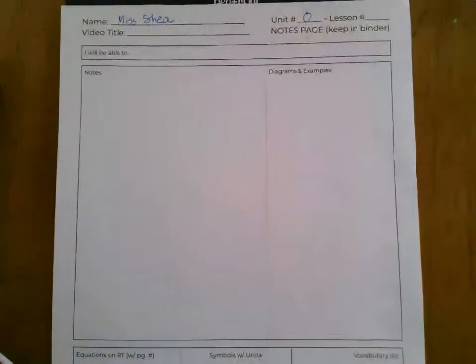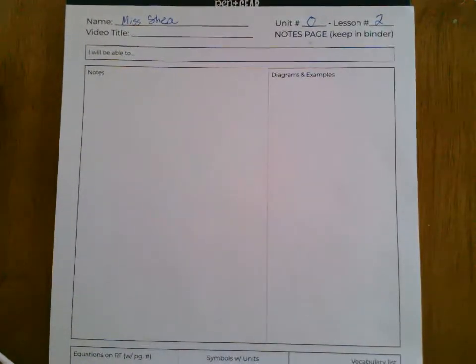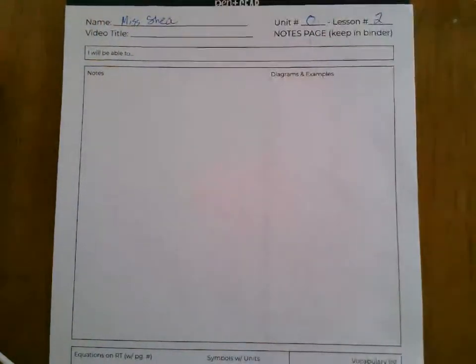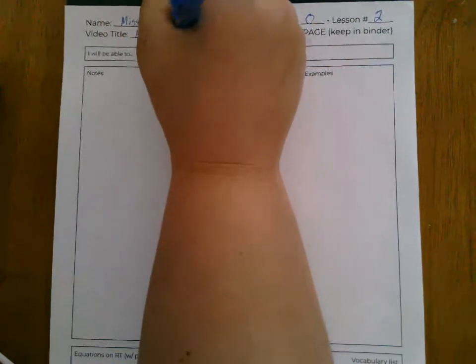We're in unit 0. We're at the start of the year. We haven't actually started our physics yet. And this is lesson number 2. This is a notes page that we're going to keep in our binder. So then the next thing you want to do is put the video title, How to Use Notes Guide.